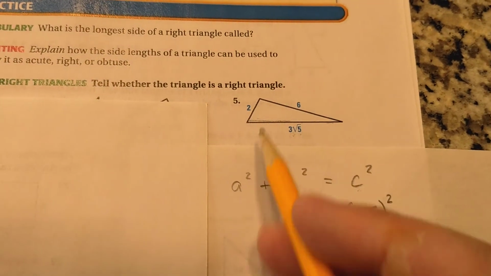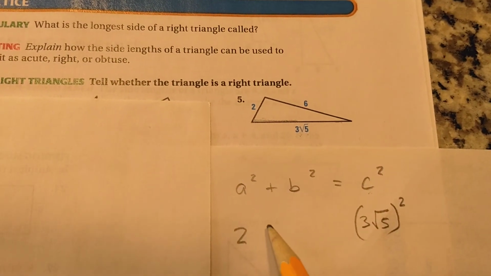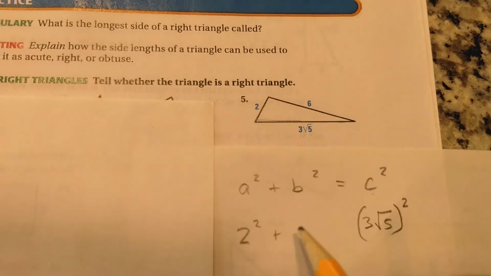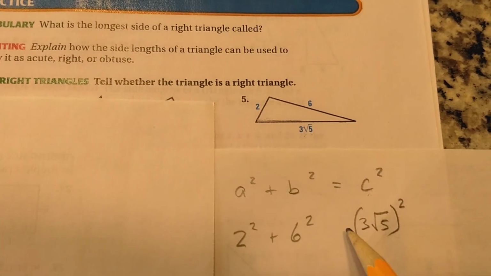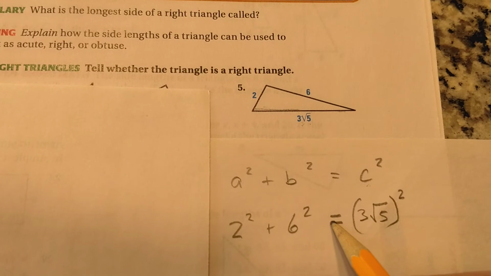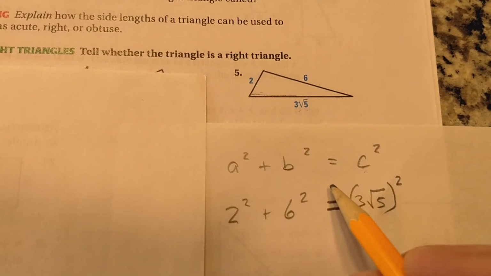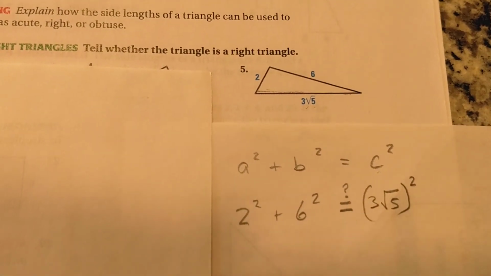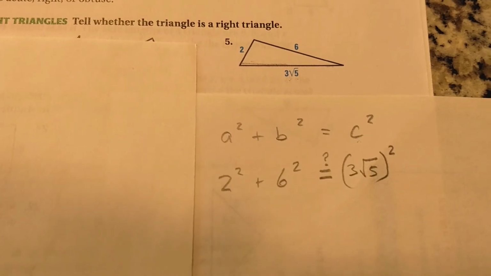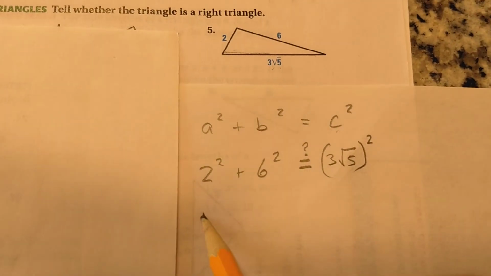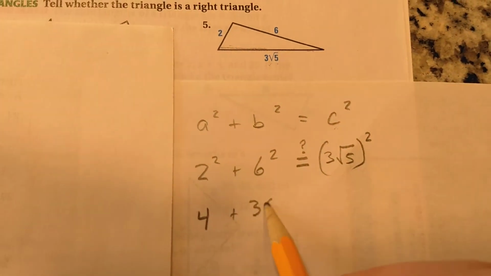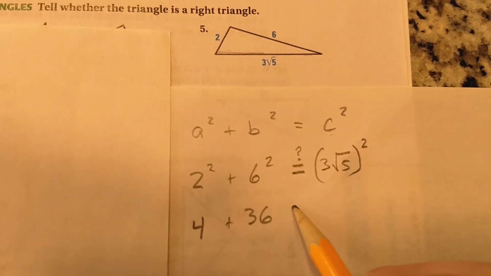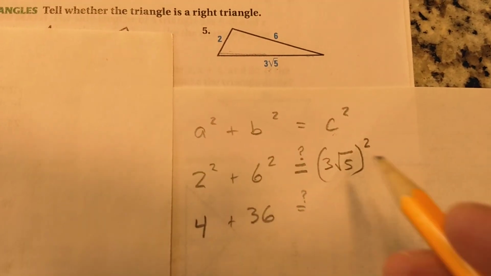And then the other ones you can plug in here. So that's 2, we're going to square it, and then the other leg would be 6 and square it. And really we're trying to determine, I'm writing this down as an equal sign here, but I'll put a little question mark up there saying, is it really equal? That's what we're trying to figure out. Okay, so 2 squared is 4, 6 squared is 36. Is that going to be equal to this when I square it?